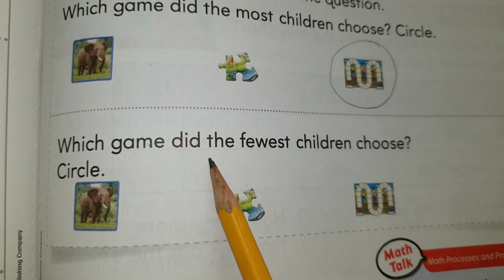Now let's move on to our last question about this tally chart. Which game did the fewest children choose? Fewest means less or least. So once again, instead of finding out which one has the most votes, we want to know which one has the least, the fewest votes. So let's see.